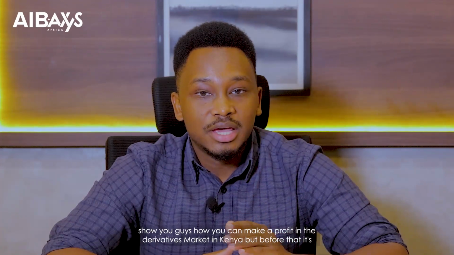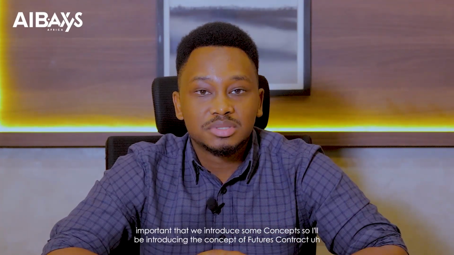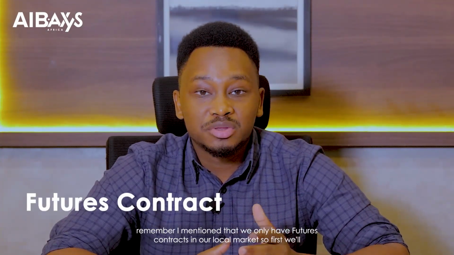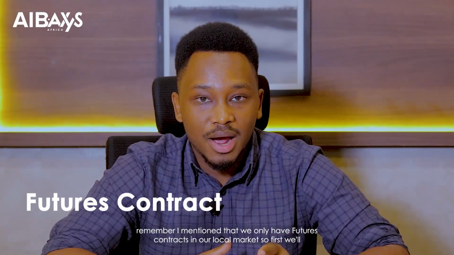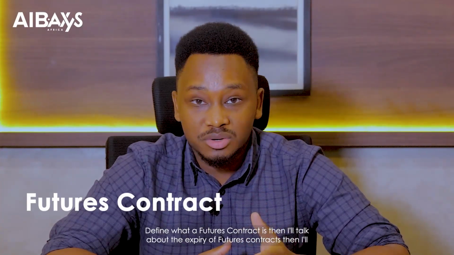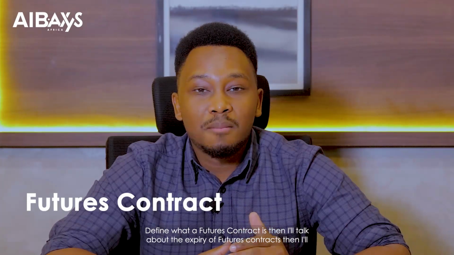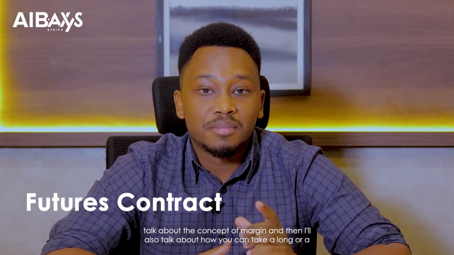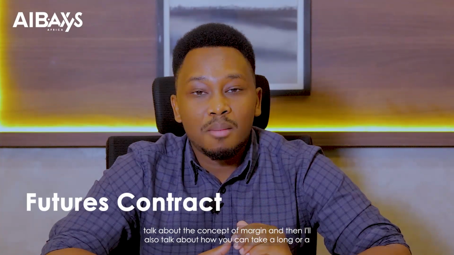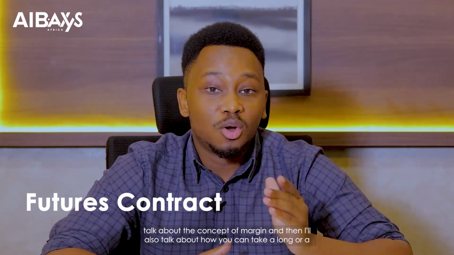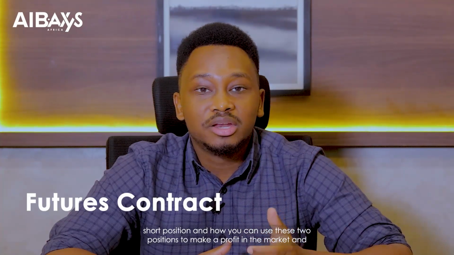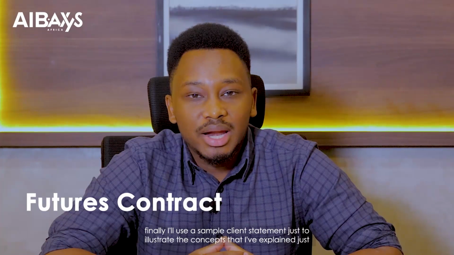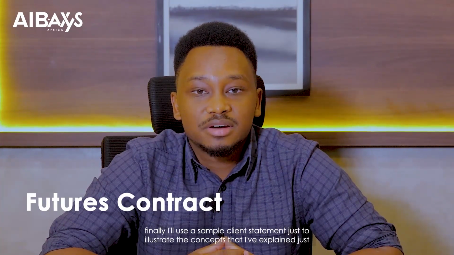But before that, it's important that we introduce some concepts. So I'll be introducing the concept of futures contracts. Remember I mentioned that we only have futures contracts in our local market. So first we'll define what a futures contract is. Then I'll talk about the expiry of futures contracts. Then I'll talk about the concept of margin. And then I'll also talk about how you can take a long or a short position and how you can use these two positions to make a profit in the market. And finally, I'll use a sample client statement just to illustrate the concepts that I've explained.